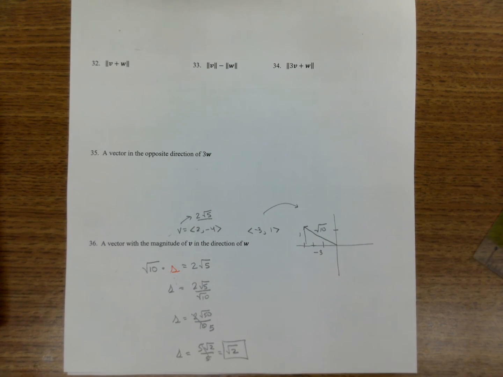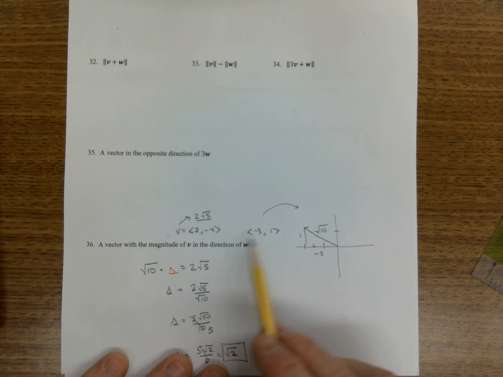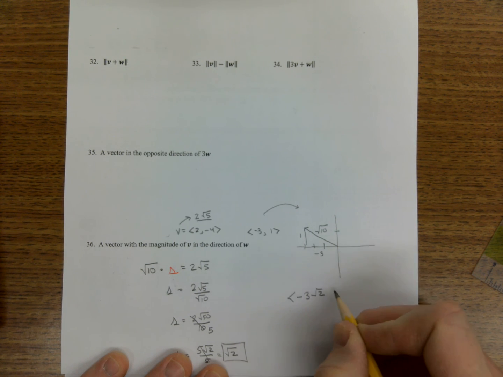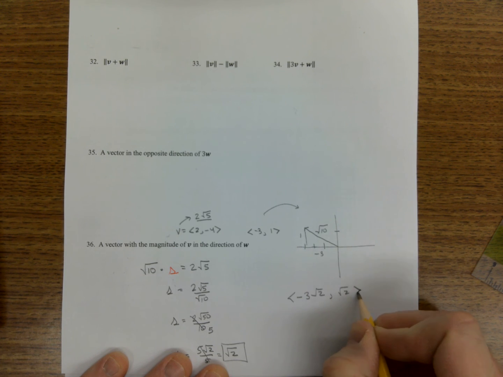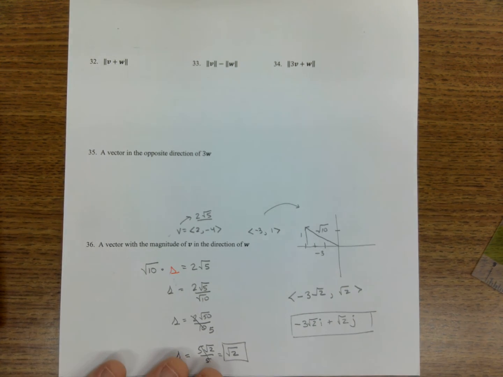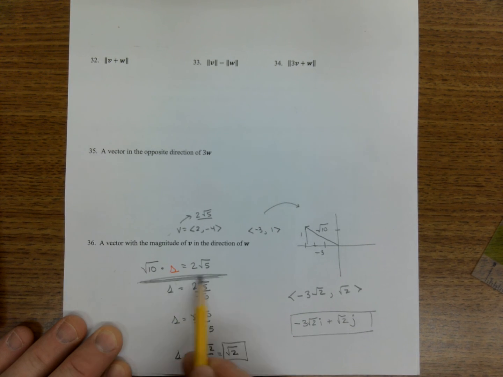However you get to root 2 doesn't matter. The scale is root 2. So I'm going to go ahead and take this vector and multiply it by root 2. It's negative 3 root 2 and root 2. However, the problem was given as a linear combination, so the final answer would be negative 3 root 2 i plus root 2 j. You want to put it back into the form you're given in most cases. All right, and that's the same thing. And the key to this problem is right here. You have to start by thinking about trying to find that scale factor.